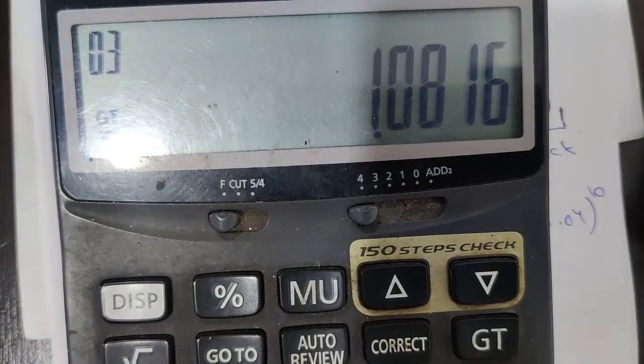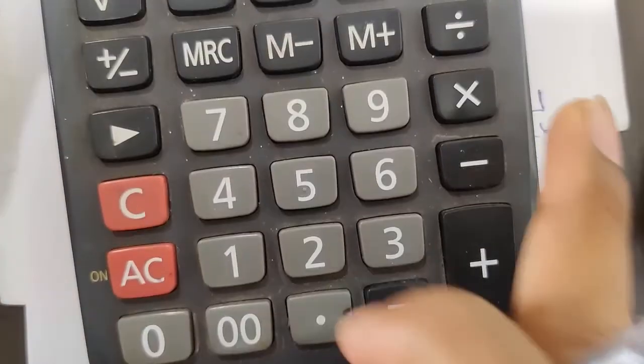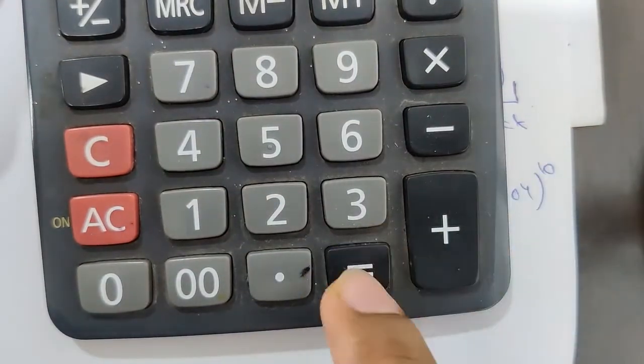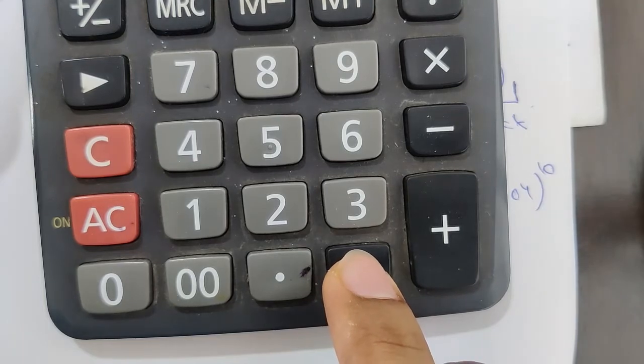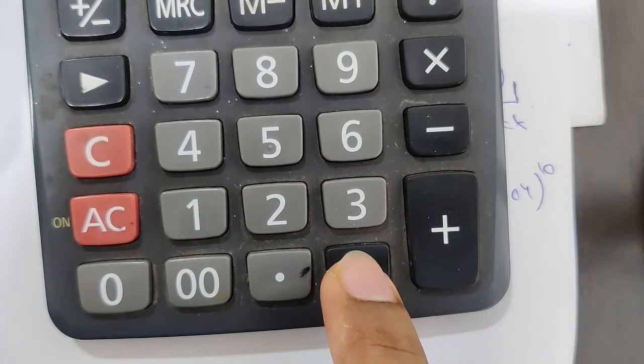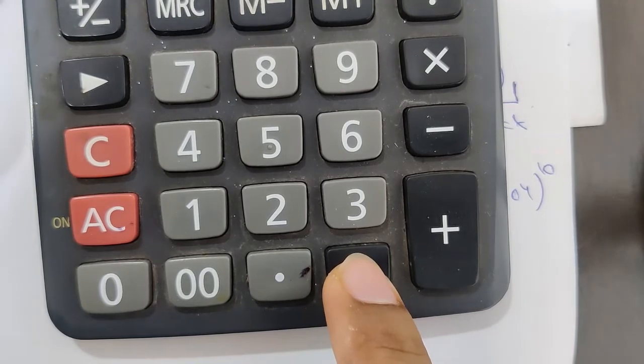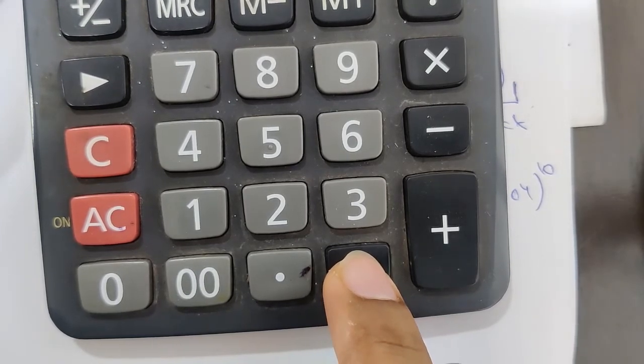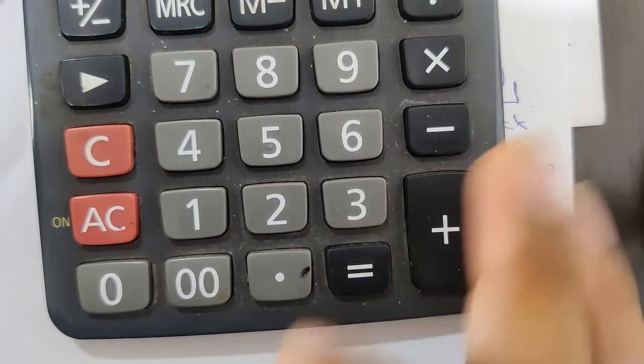So what does it mean? At the end of 2 years. Now just press equal to 3, 4, 5, 6, 7, 8, 9 and 10.